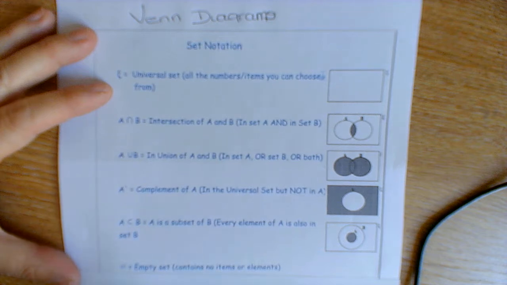The last symbol, and I don't use it very often, is this one. It just looks like a zero with a line through it, and that's the empty set. It's just got nothing in it. Okay, so those are the notations. They're the ones that we need to learn because they will come up.